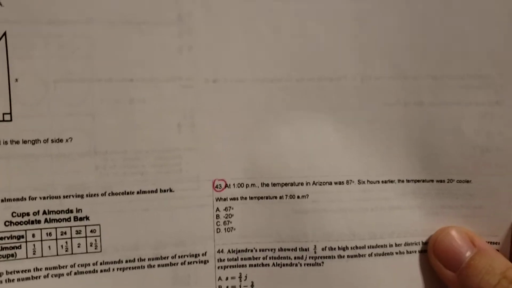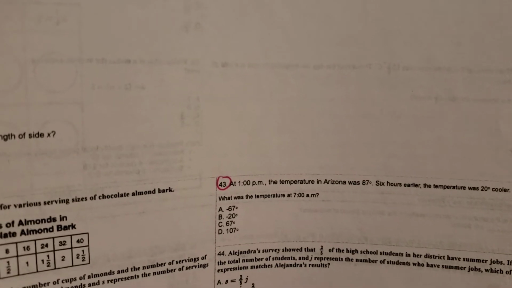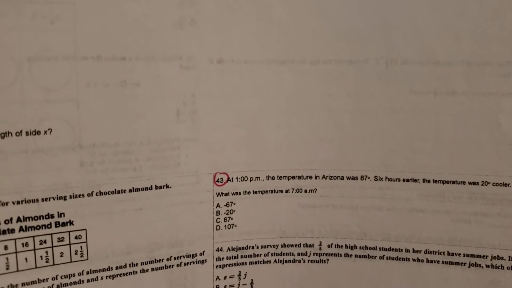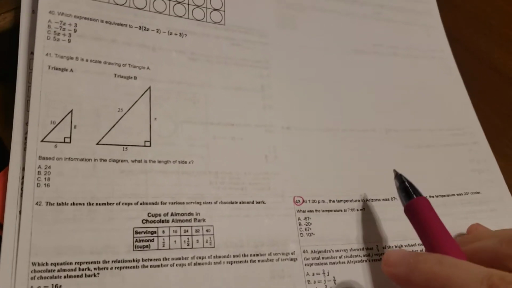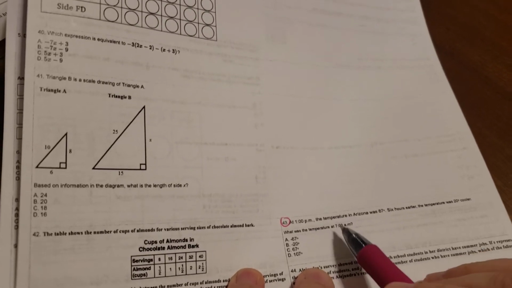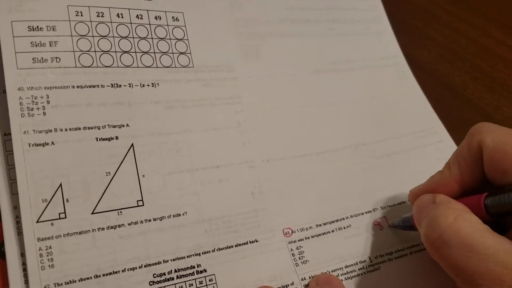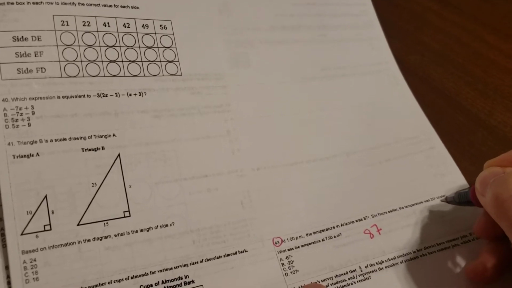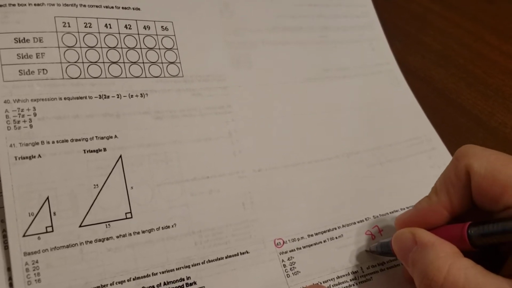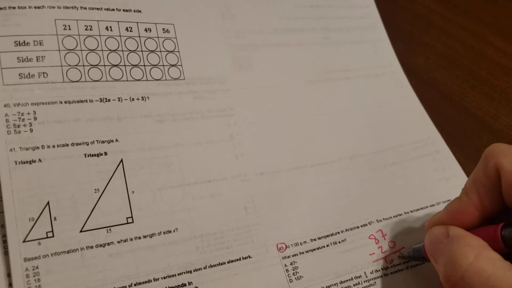Let's take a look at 43. 43 says, at 1 o'clock p.m. the temperature in Arizona was 87 degrees. 6 hours earlier the temperature was 20 degrees cooler. What was the temperature at 7 o'clock in the morning? So it says 6 hours earlier, and then it references 7 a.m. 7 a.m. is 6 hours earlier than 1 p.m. So we were at 87 in the afternoon, it was 20 degrees cooler. So it's got to go down 20 degrees to match up to what it was before. And you get 67 degrees.